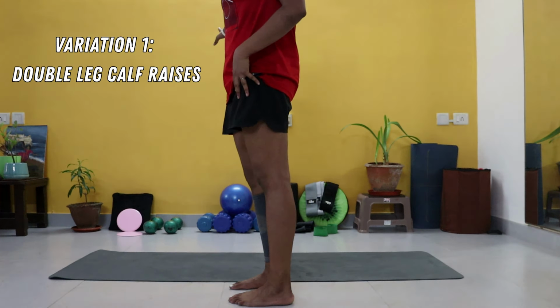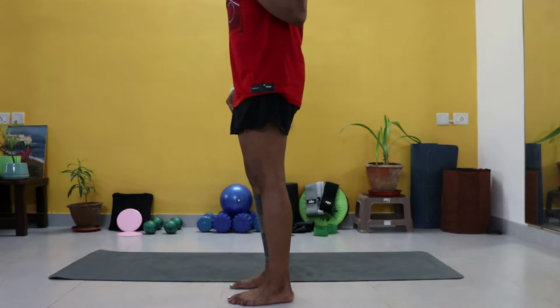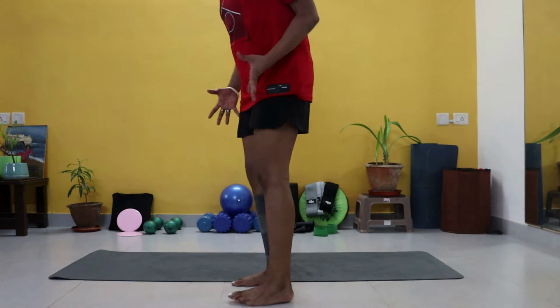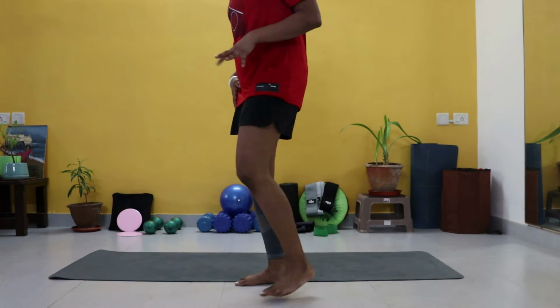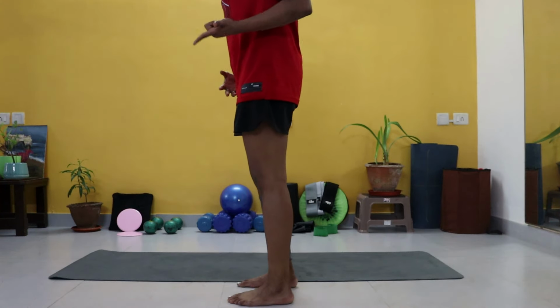You can hold on to support if you need it. We're just going to be going into a double leg calf raise. But what I want you to remember is feet are going to be shoulder width apart, of course. I want you to come up all the way onto the tips of your toes and then back down.